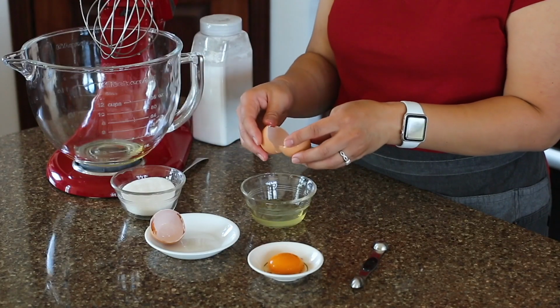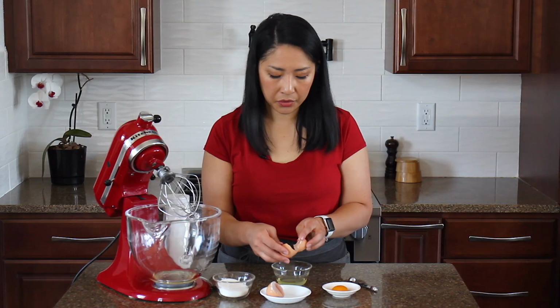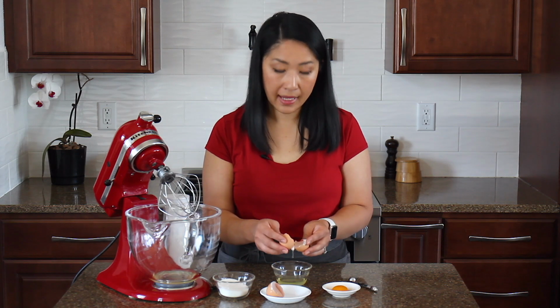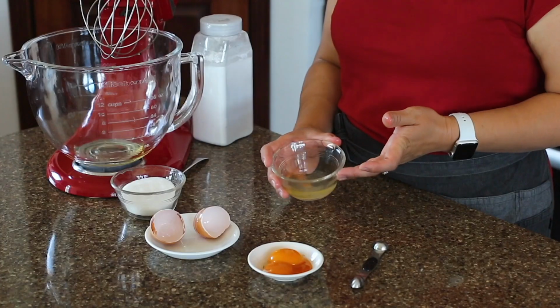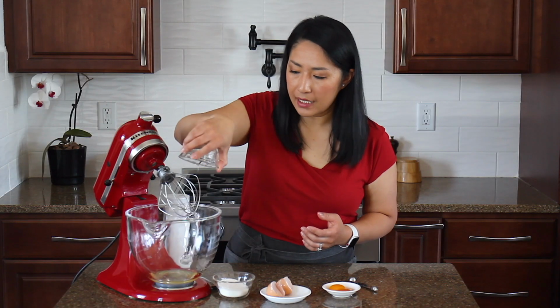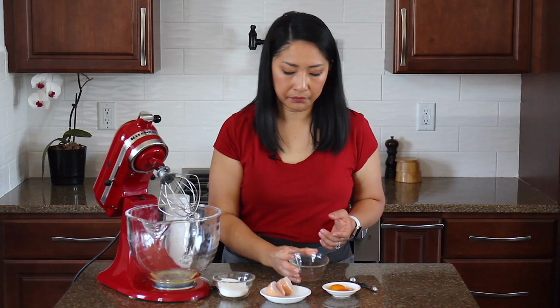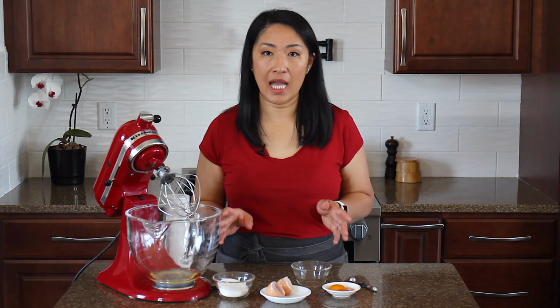I just transferred between the shells to get as much egg whites, and make sure there's no egg yolk in your whites. Otherwise, it will compromise the structure of your egg whites and you won't get nice stable meringue.